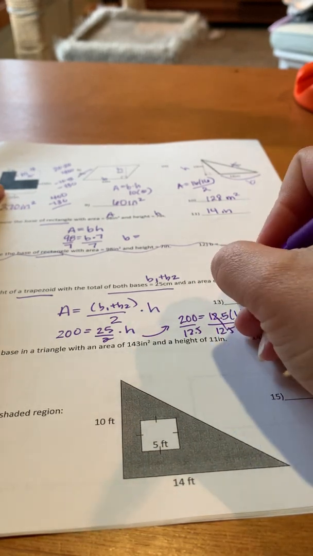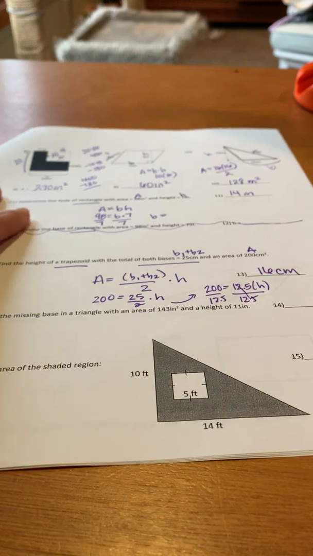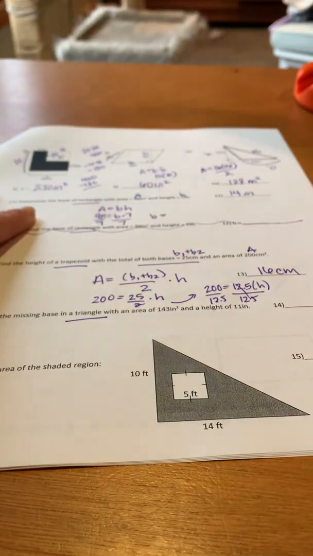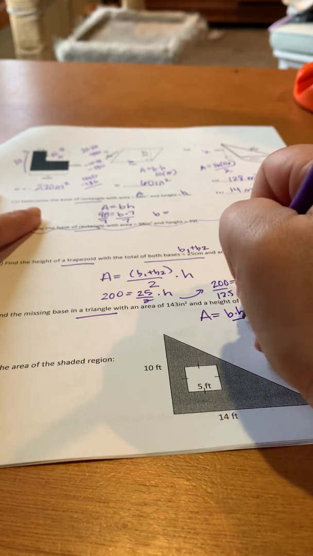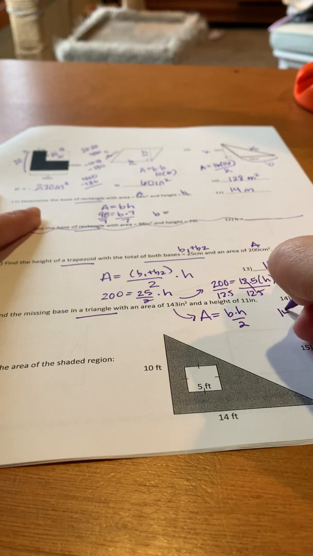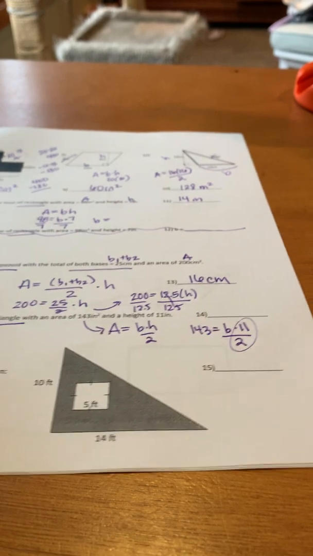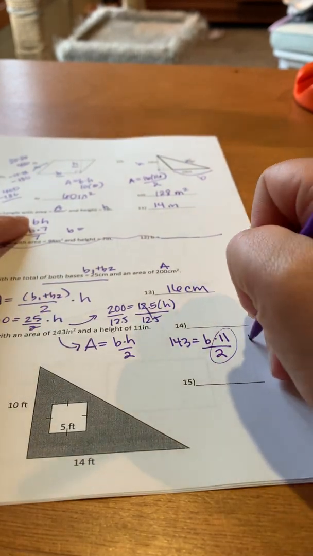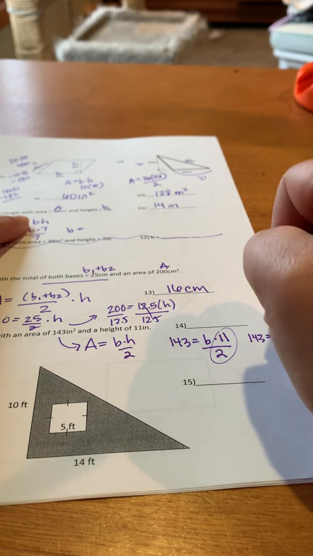Get the height at 16. Okay, again, you're told what shape, a triangle. $143 for the area. Base, I don't know. It's okay to divide those first. So 11 and 2. 5.5 B.